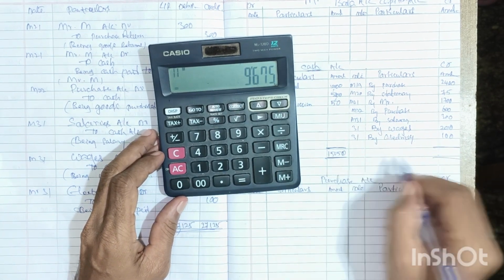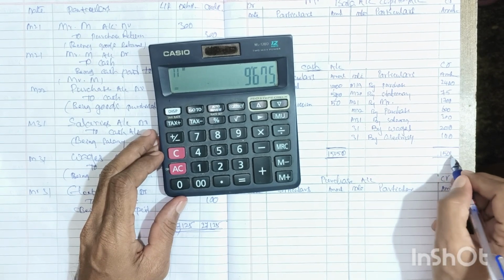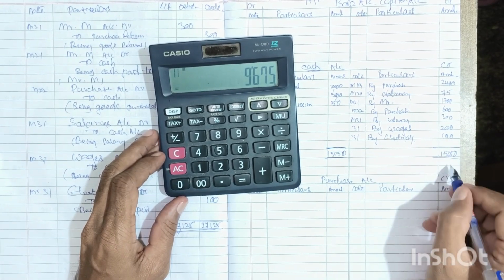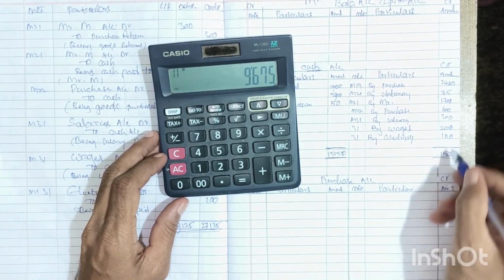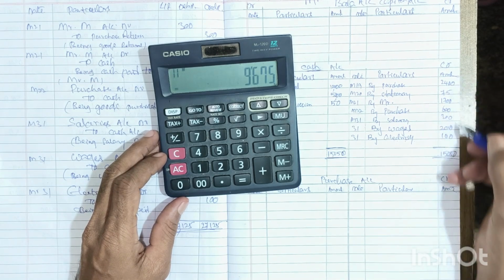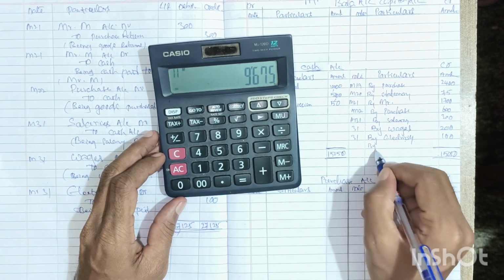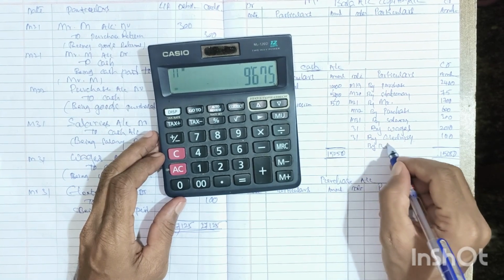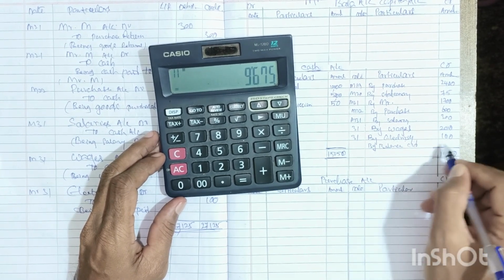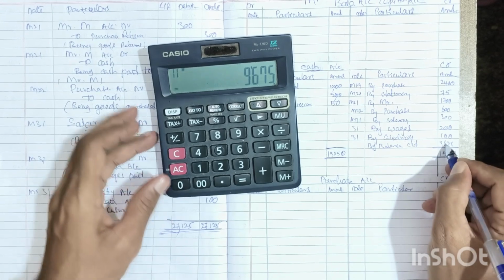So bring the total to the credit side. From 15,050 rupees, if you deduct all the cash which has gone from the business, you will get 9,675, by balance c/d 9,675.